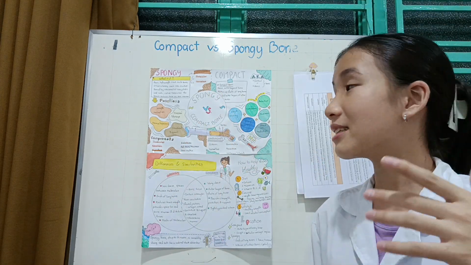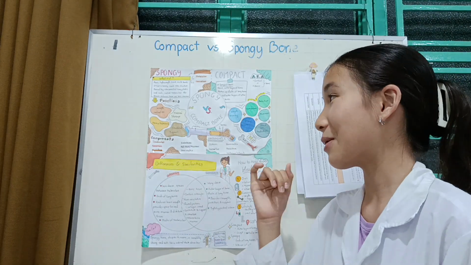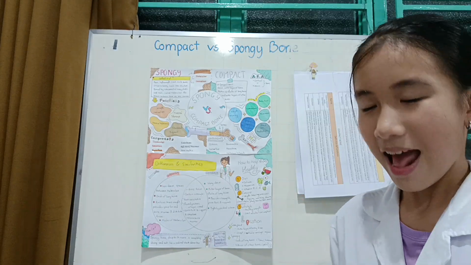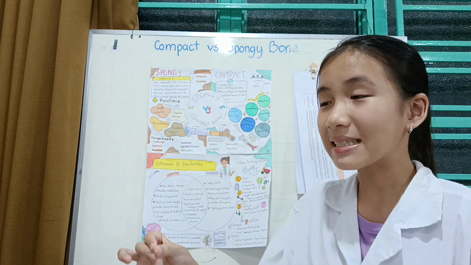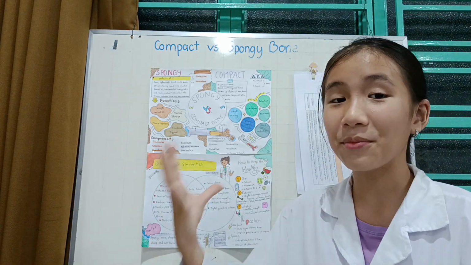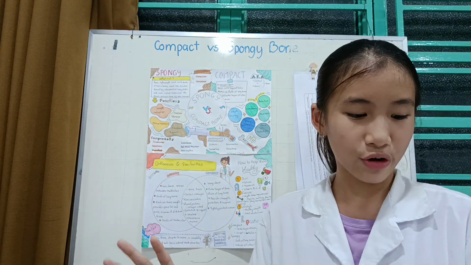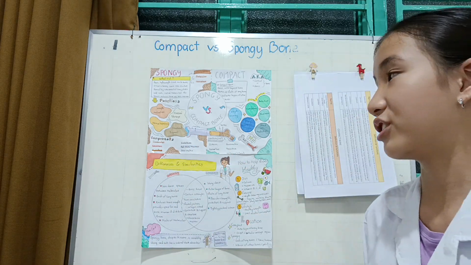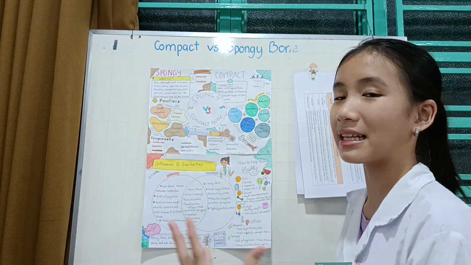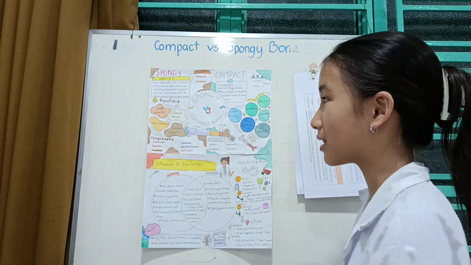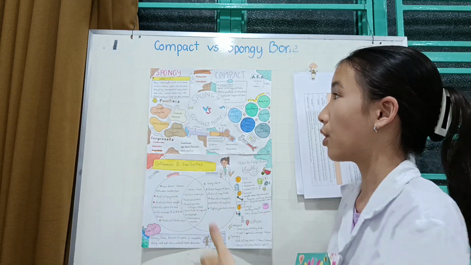Next is the hematopoiesis. This is one really long word, and let's talk about what it is. Basically, to summarize what hematopoiesis means, in short, it is blood cell formation. So that is the fancy name for blood cell formation. That is hematopoiesis. So those are the functions of the spongy bone.